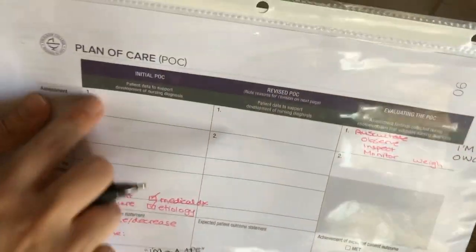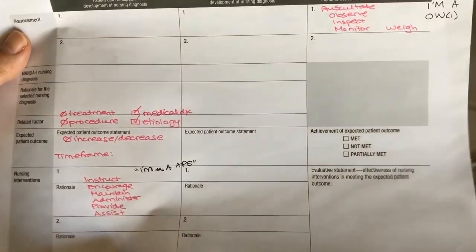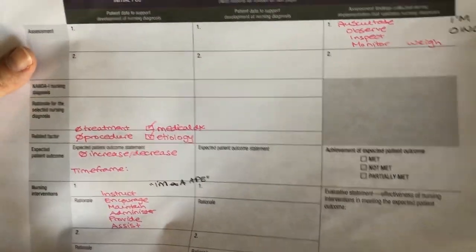And so then I'd go into the patient's room after you present your plan of care to the CE, and they tell you if you can continue or not. And then you go into the patient's room.